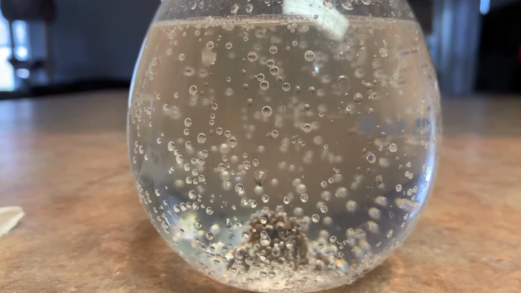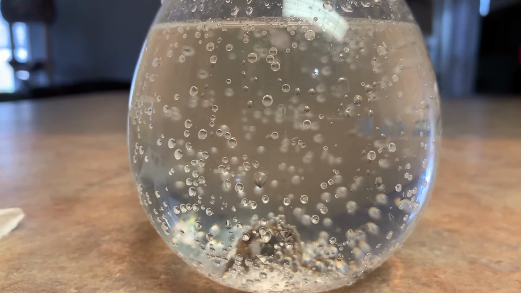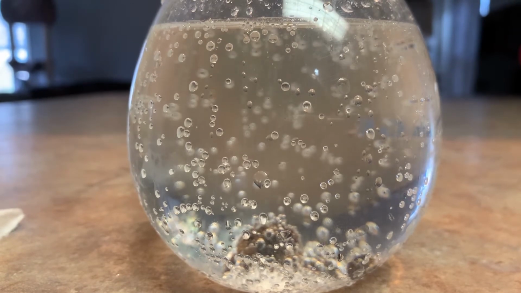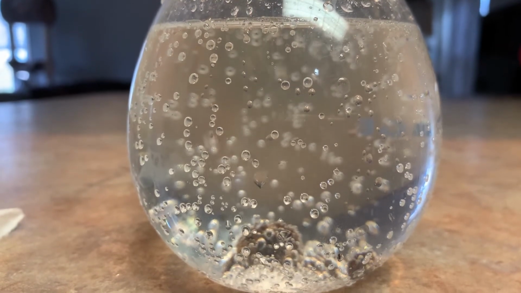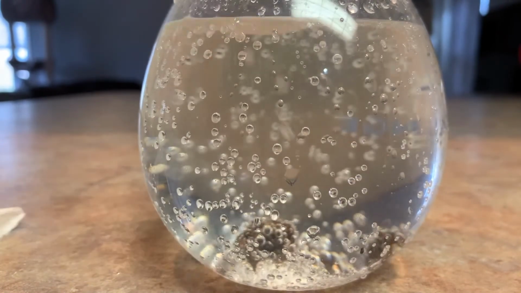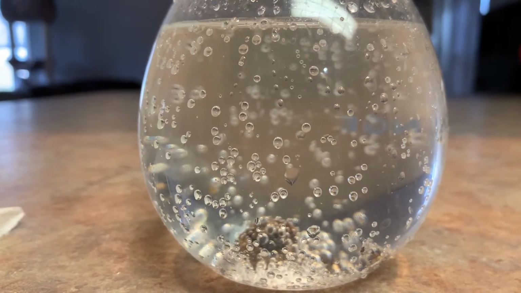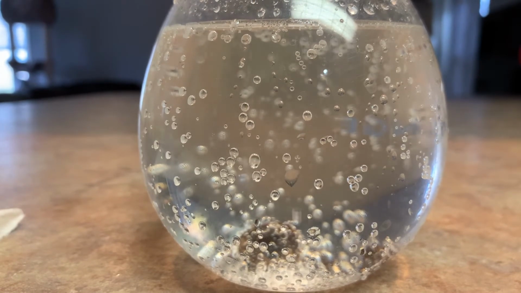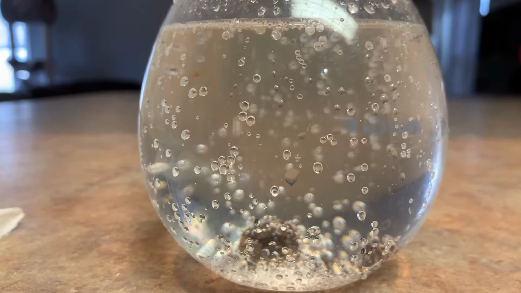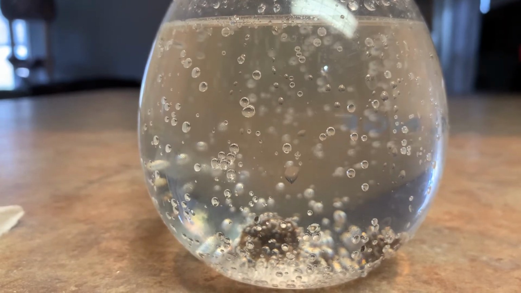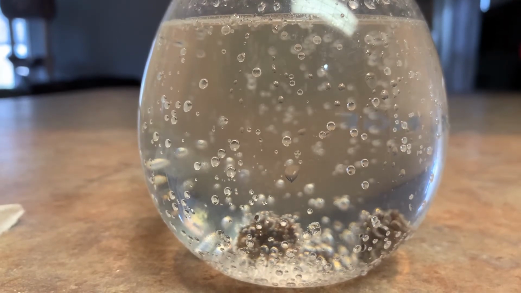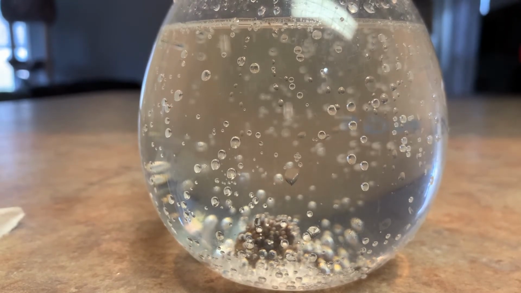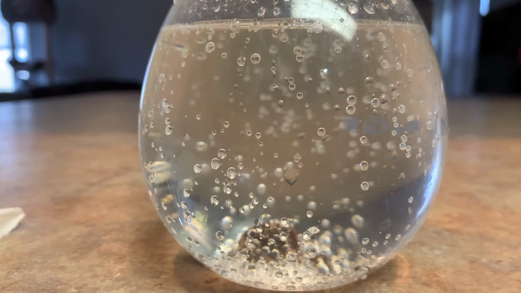When we first dropped the raisins into the soda, they sank to the bottom of the glass because they're more dense than the soda. But they start to float because the carbonated soda releases carbon dioxide bubbles, which is a gas, and these bubbles love to attach to the rough surface of the raisins. These tiny carbon dioxide bubbles act like a little flotation device that lift the raisin to the surface of the water. This is due to an increase in buoyancy.